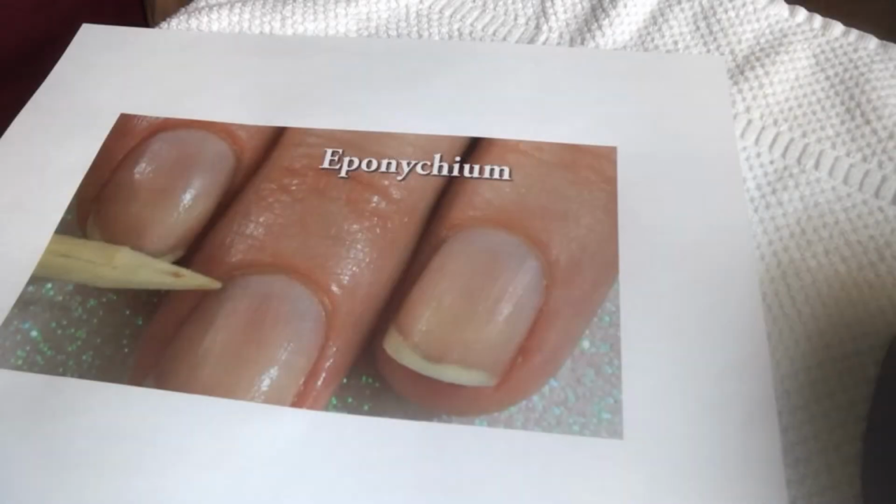Thank you so much for taking the time to view this tutorial. So now you know the difference between eponychium and cuticle. Now you can give the right information and knowledge to your client. So together you can make a decision which procedure is best for her.